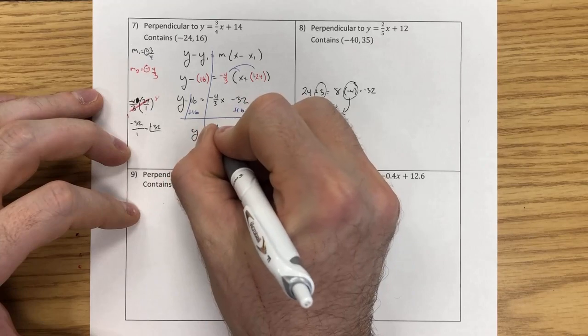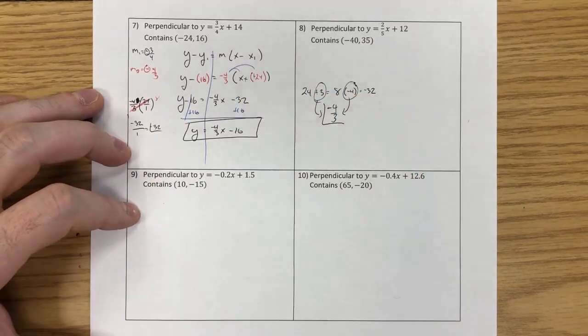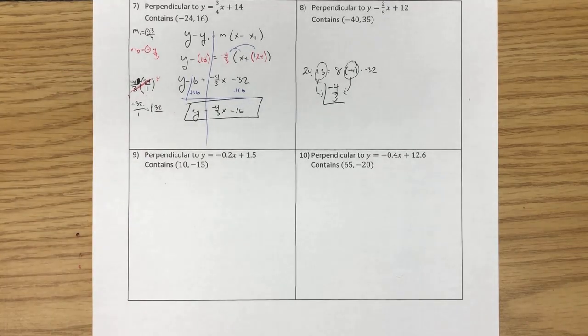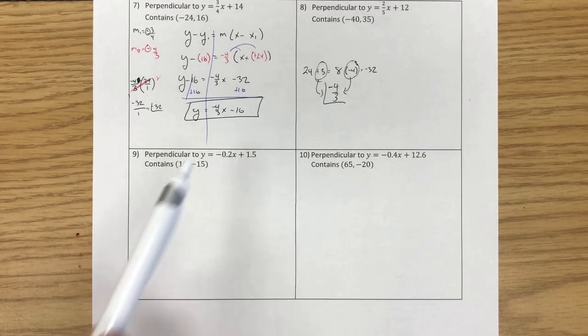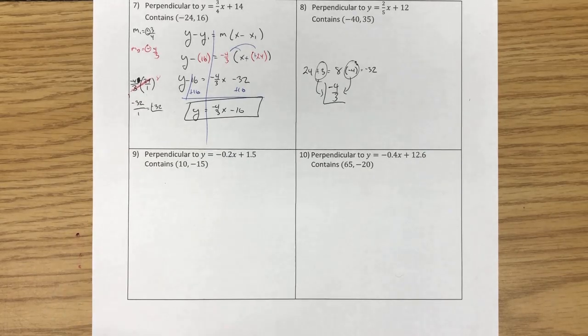y is equal to negative 4/3 x minus 16. Perfect. And the last one, having a decimal, is what could be the most difficult. So take a second and see how we would find a perpendicular slope to negative 2/10, or negative 0.2. Think about how we do that. Unpause the video when you're done. See what our solution was.